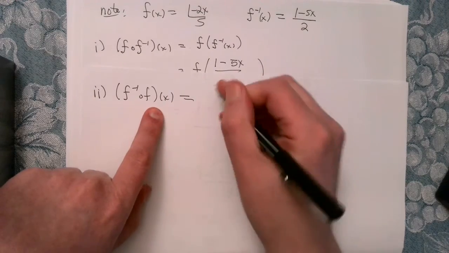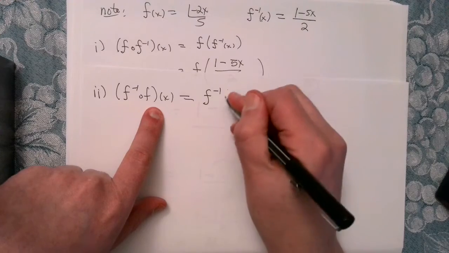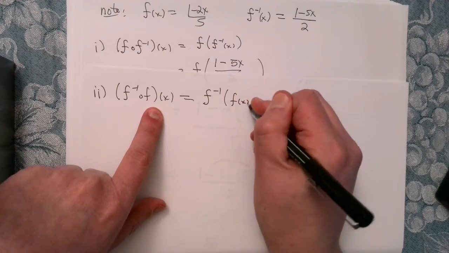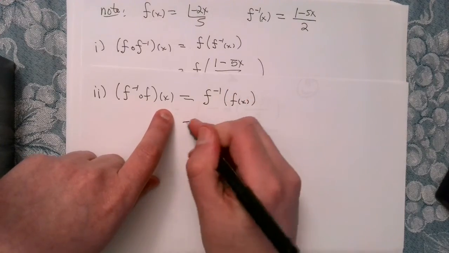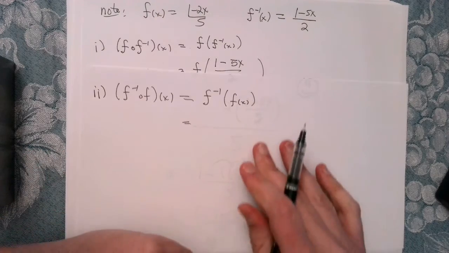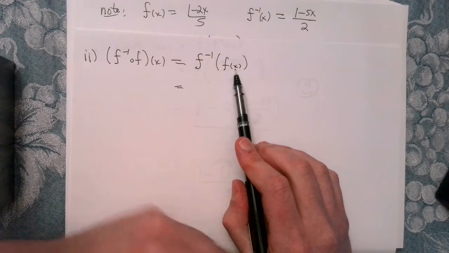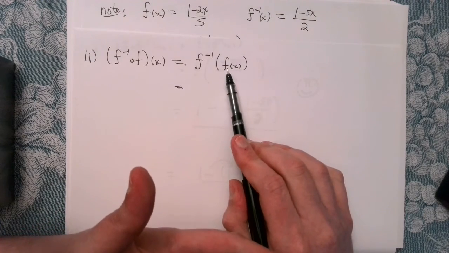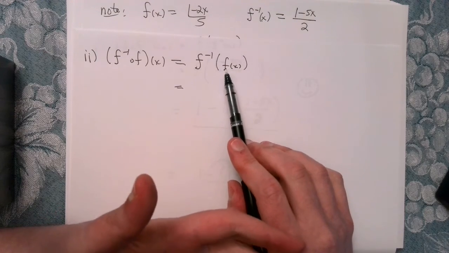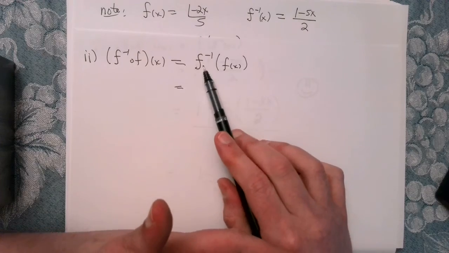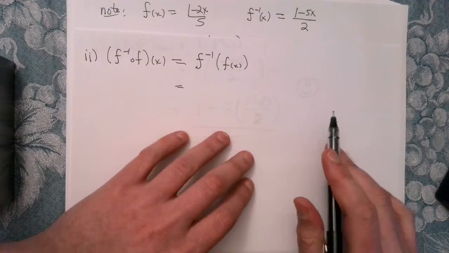But what do I mean by this? So that's f inverse of f of x. So you can see what I mean. I keep referring to this as a sequence of maps or a sequence of functions. You take some element x, you apply the f function. That's the first link in your sequence. And then after that, you apply the f inverse function.